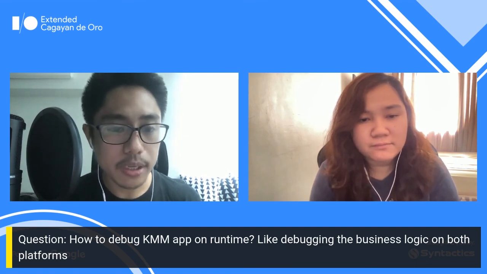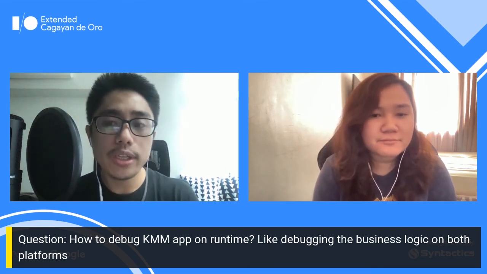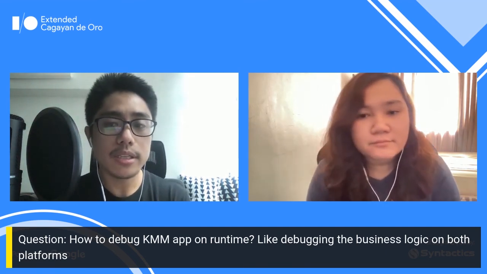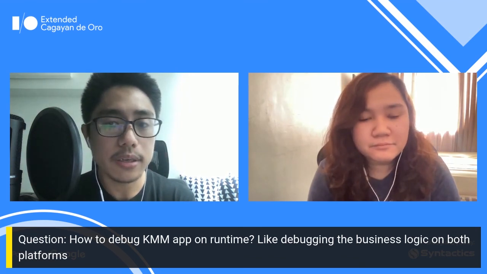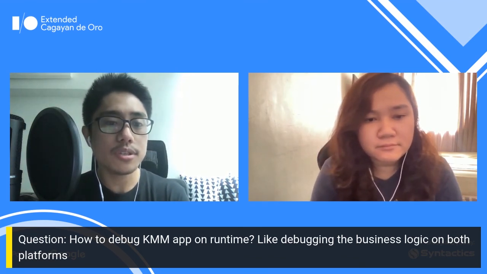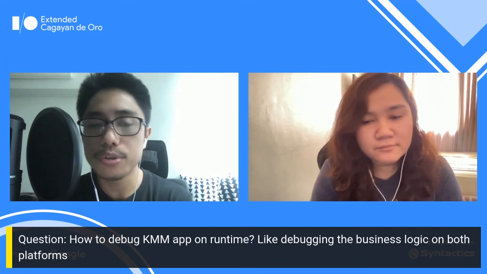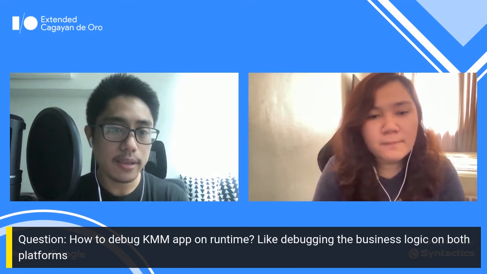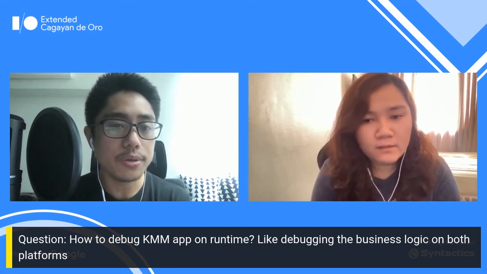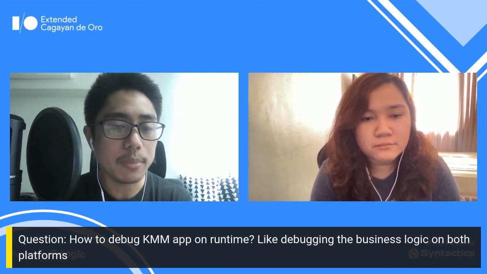Yeah, that's a good question. So when you're in the Android world, it's easy to debug because you're native, right? You can just use native tooling. If you're in Android Studio, you can just use the debugger and add breakpoints. You can debug basically how you do on Android.